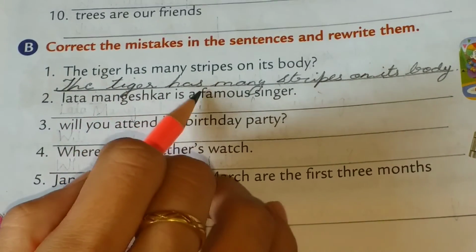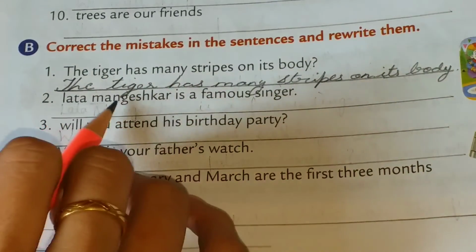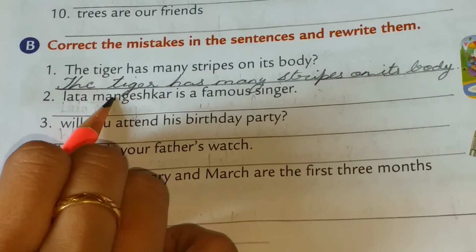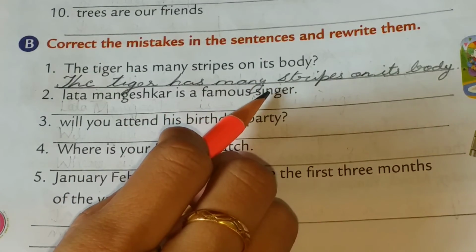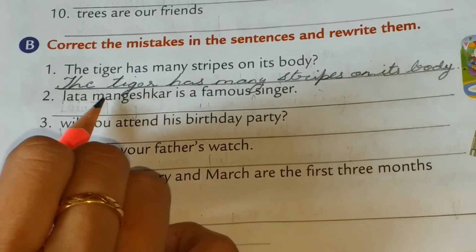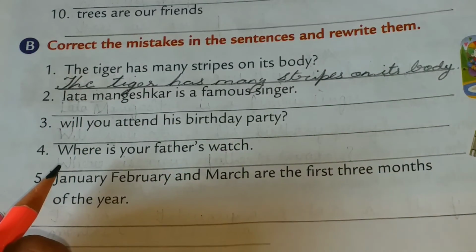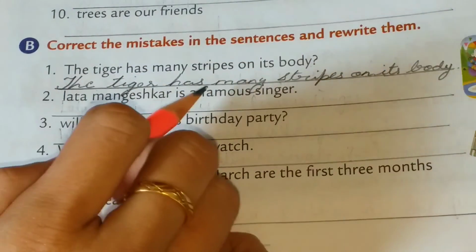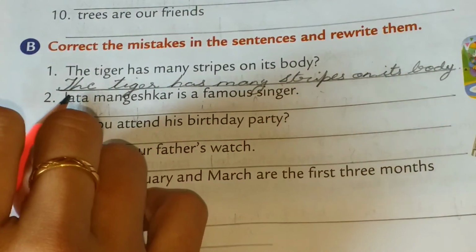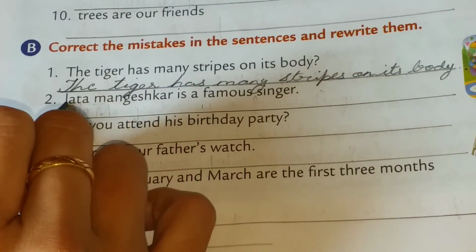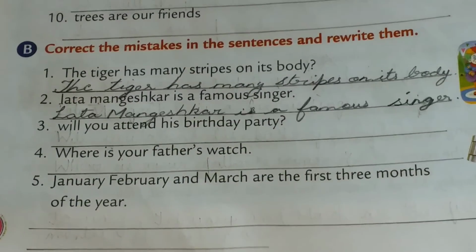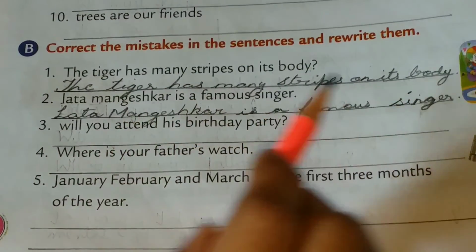Lata Mangeshkar is a famous singer. Now children, what is the mistake in this sentence? See, Lata Mangeshkar, it is a name of a famous singer. Yes, so Lata will start with capital L and Mangeshkar will start with capital M. Okay, so you have to write Lata Mangeshkar is a famous singer and then you have to put a full stop. Full stop is already there. So what is the mistake? Capital L should be written over here and capital M should be written over here. Okay children? So children, in this way you have to write.